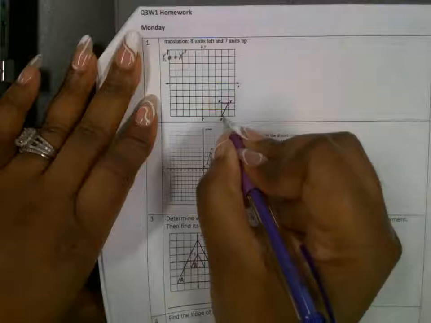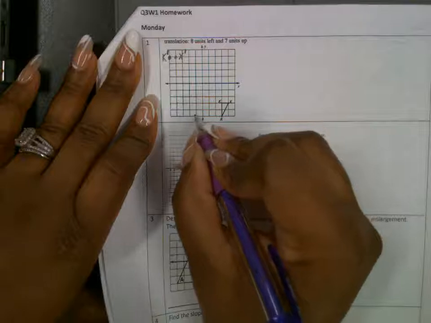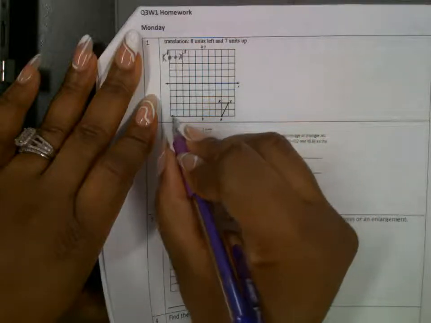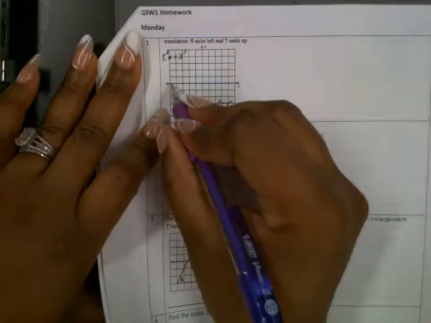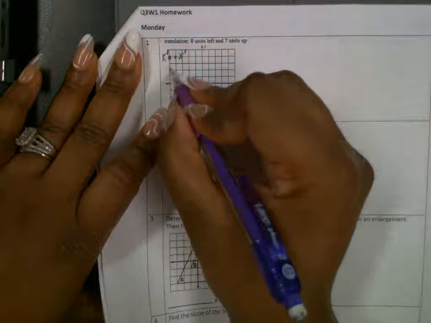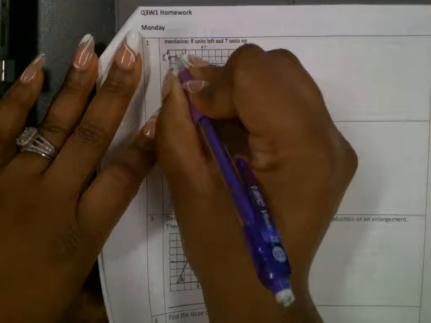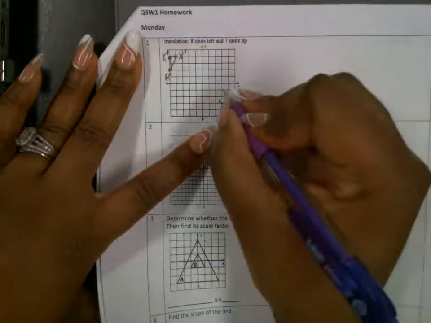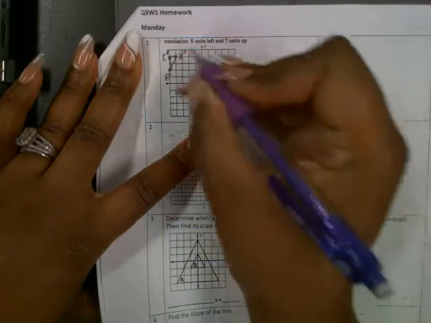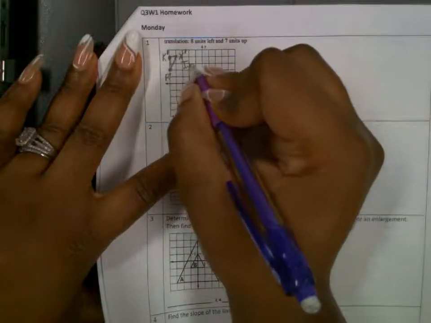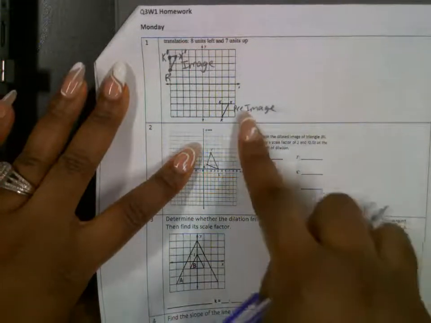R, 8 units to the left. 1, 2, 3, 4, 5, 6, 7, 8, and 7 units up. 1, 2, 3, 4, 5, 6, 7. And this is R prime. All right, this right here is the pre-image, and this where the object has moved to is called the image. All right, okay, pre-image, image.